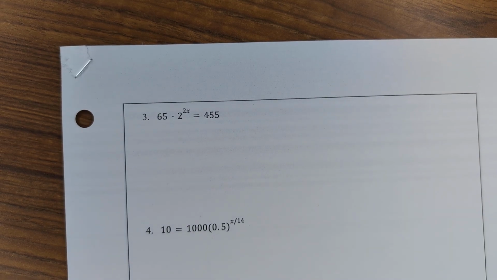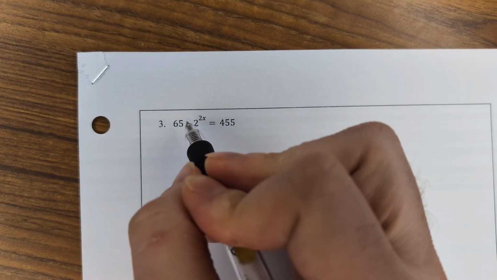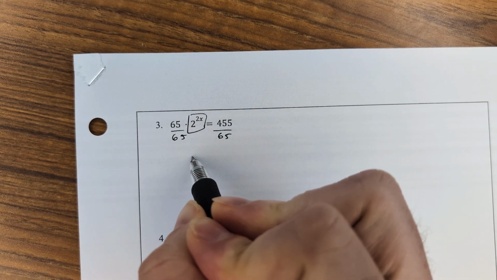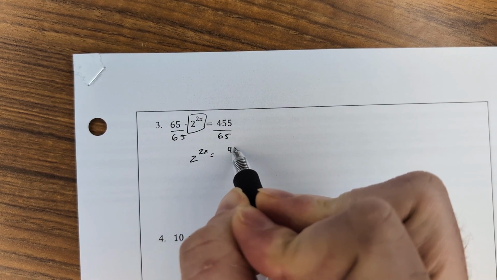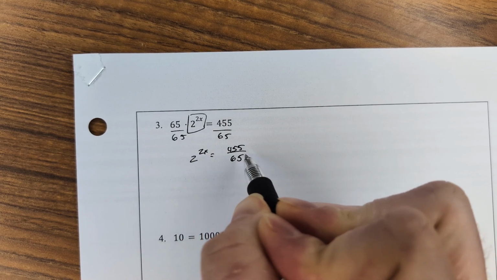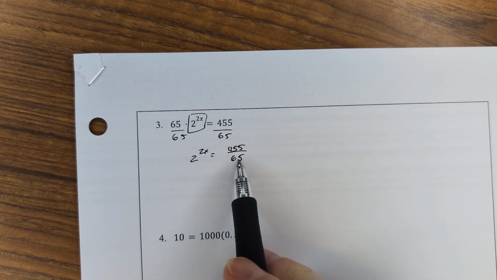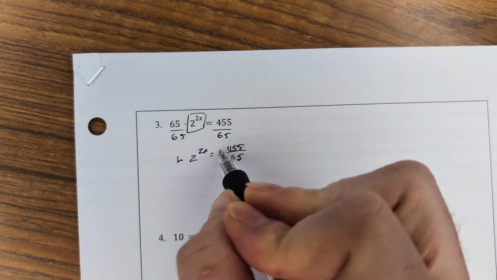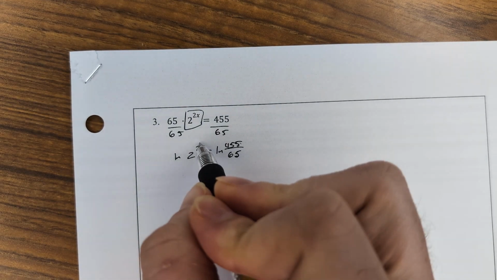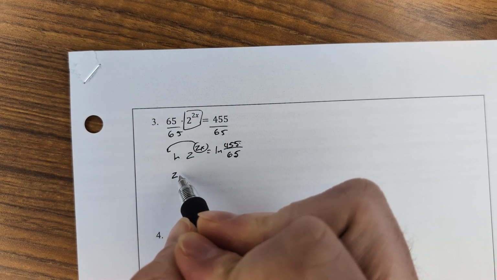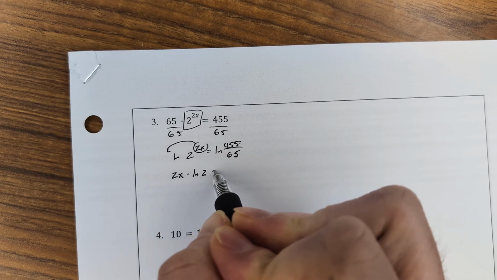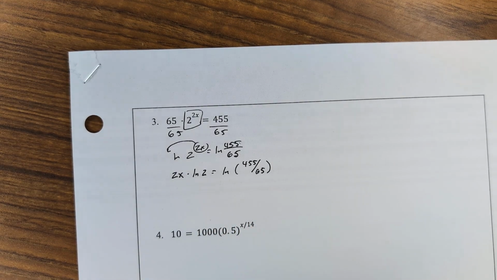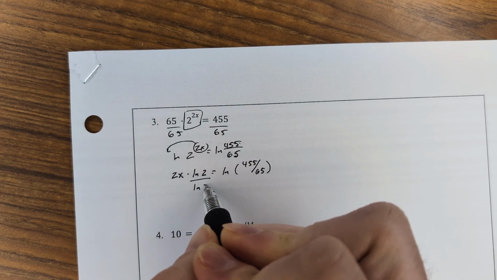All right, so number 3. We got to get that guy by itself. Divide both sides by 65. So 2 to the 2x equals 455 over 65. Just as a note, that definitely reduces, they both end in 5, but it's not part of my final answer, so I'm just going to leave it alone. ln on both sides lets me pull the exponent out front. So 2x times ln 2 equals ln 455 over 65. Divide the log term across.